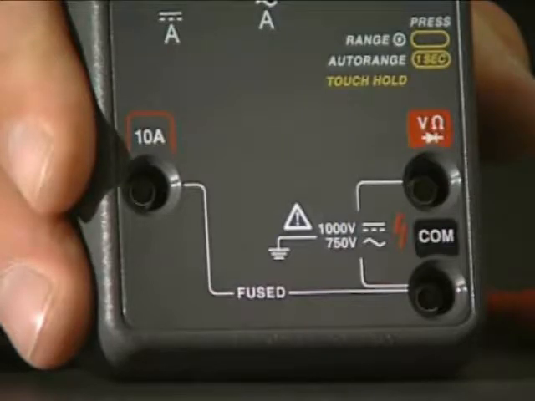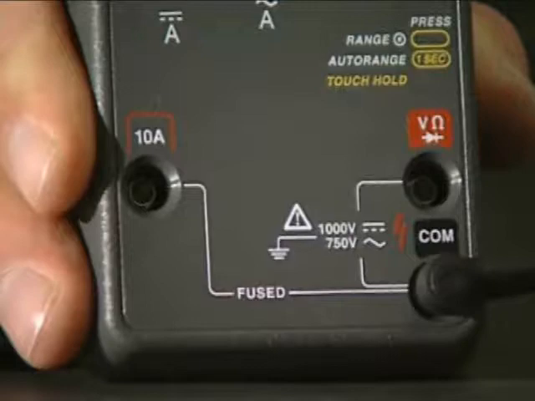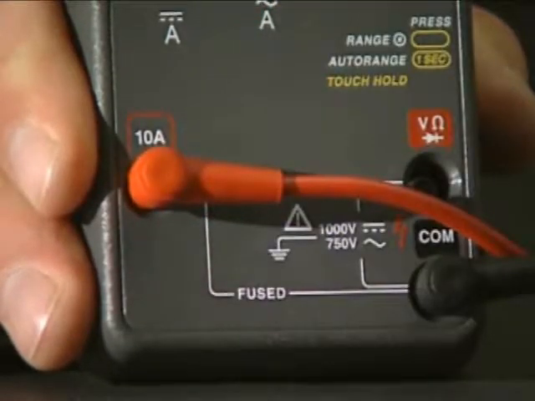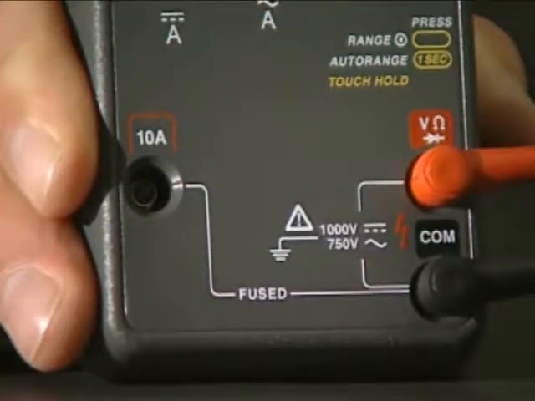The COM, or common receptacle, is always used for the black test lead when making measurements. The 10 amp receptacle is for the red test lead when measuring amperage less than 10. For amperage greater than 10, a shunt will be needed. The volts ohm receptacle is for the red test lead when measuring volts or ohms, depending on the meter setting.